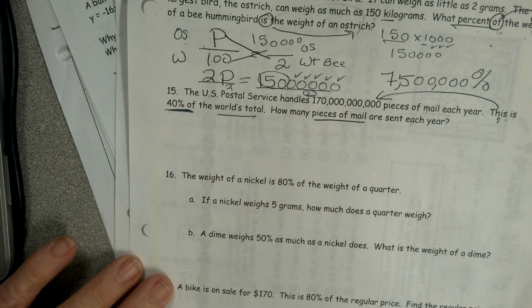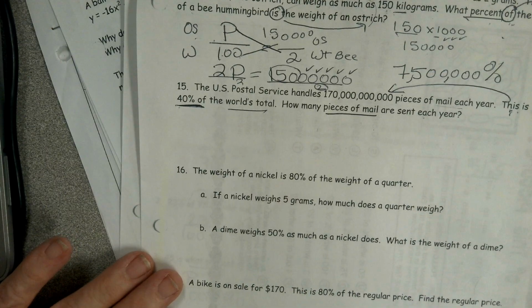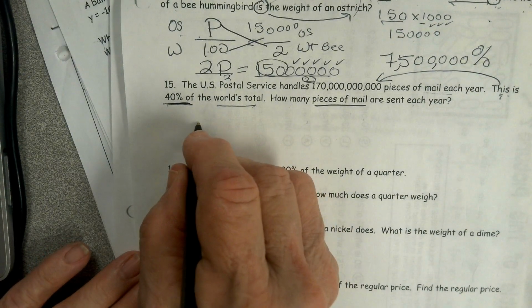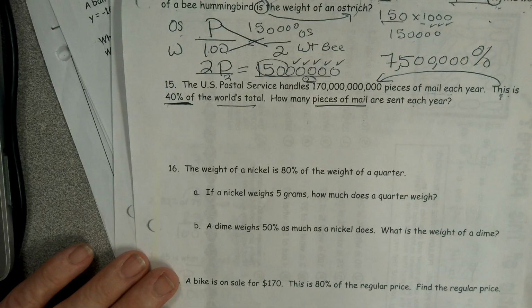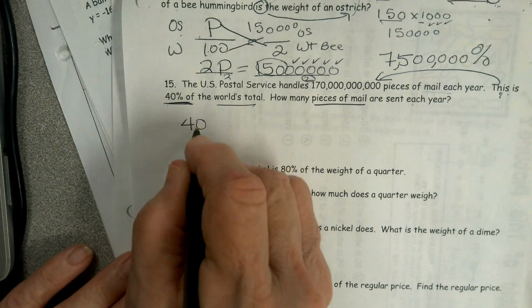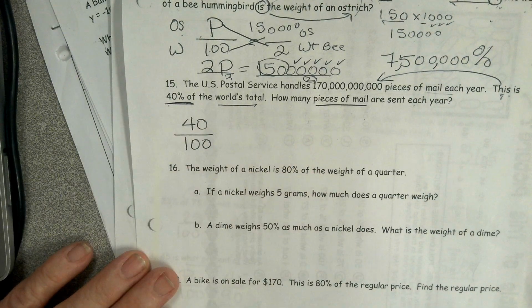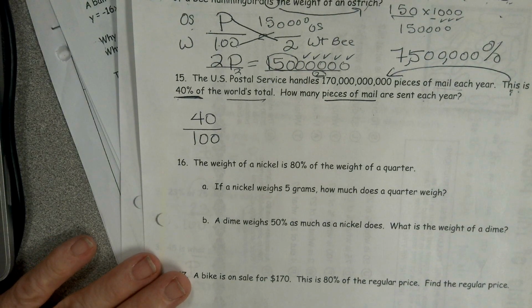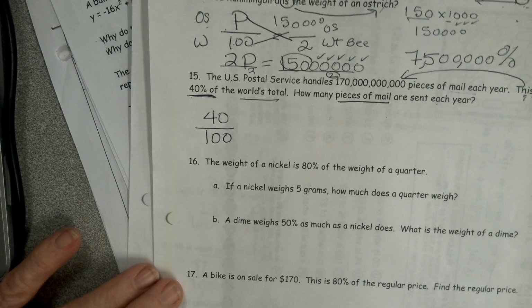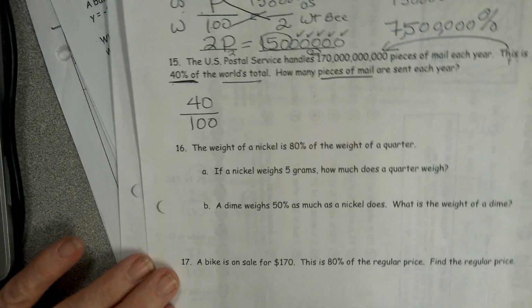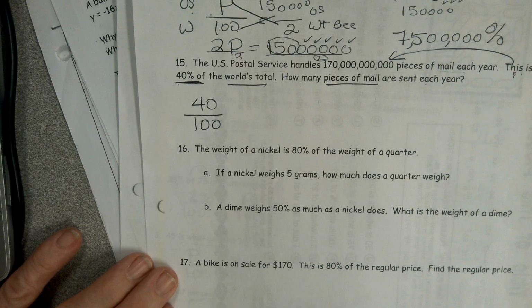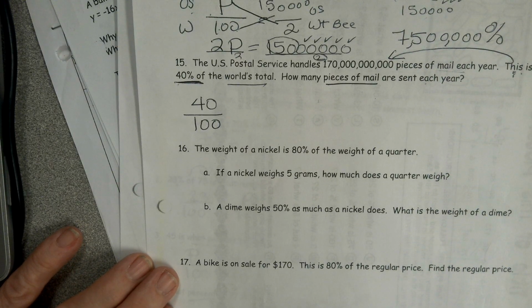Okay. So do I have a percent? What is it? Okay, 40 over 100. The labeling. Who knows one of the words I'm going to label? Total what? Is it the U.S. total or the world total?